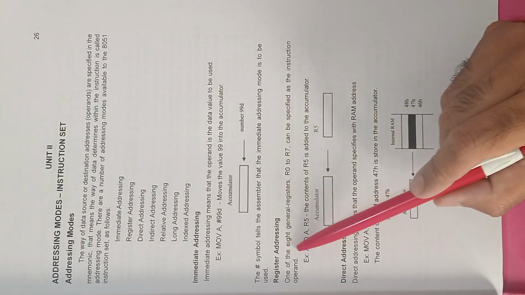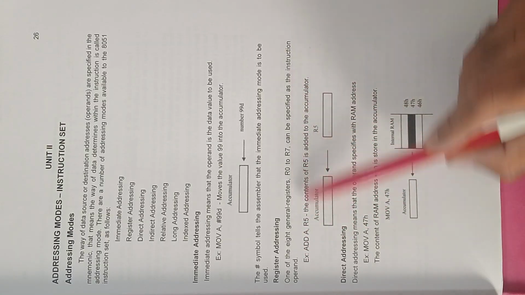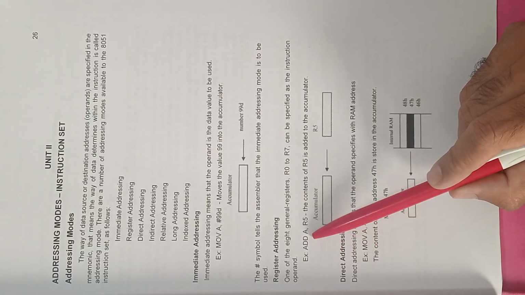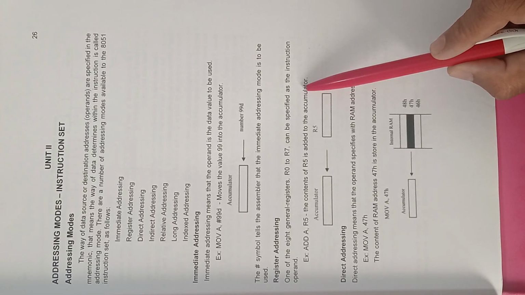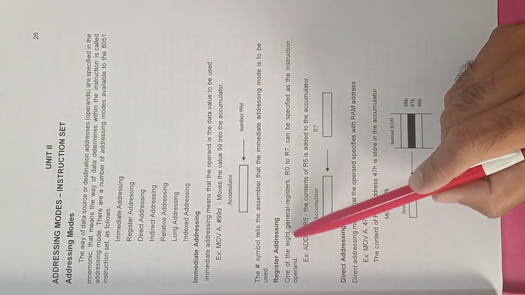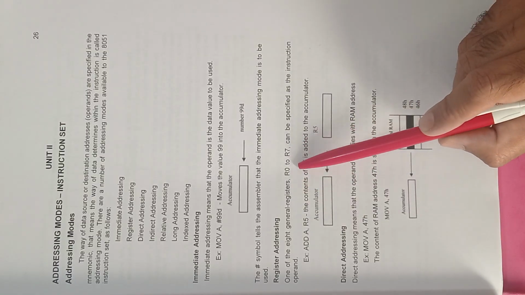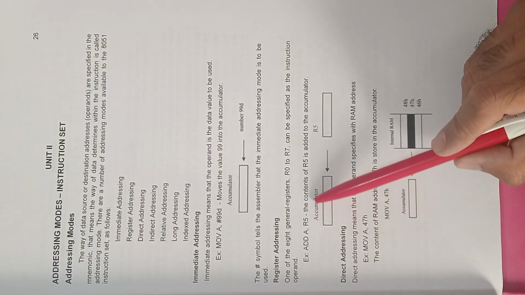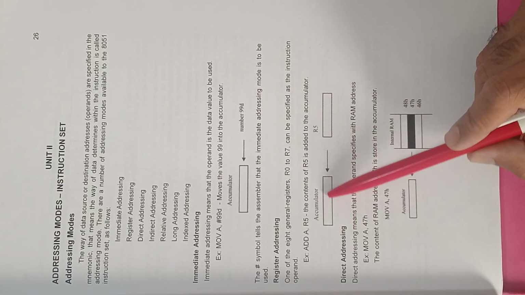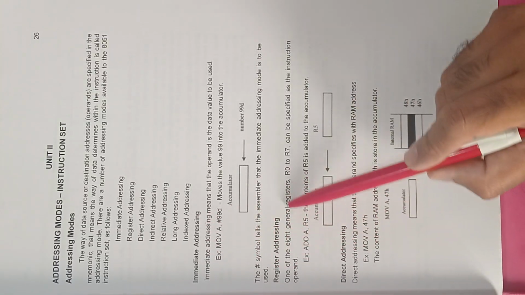Now in register addressing, one of the 8 general registers R0 to R7 can be specified as an instruction operand. Now ADD A, R5: the content of R5 is added to the accumulator. These are the registers in 8051, R0 to R7, which can be specified as the instruction operand. ADD A to R5: the content of R5 is added to the accumulator.